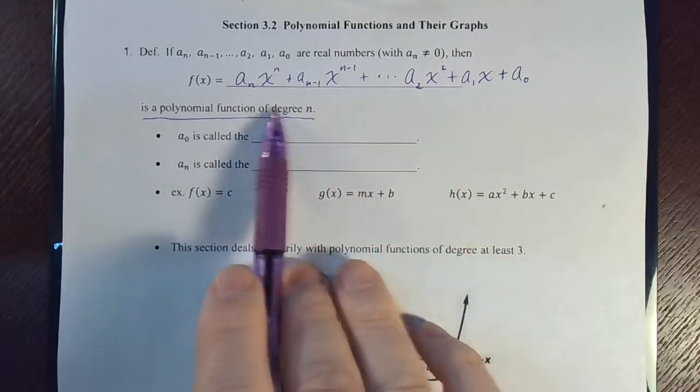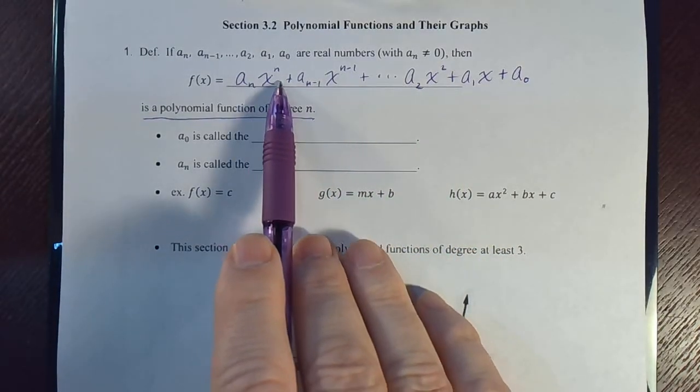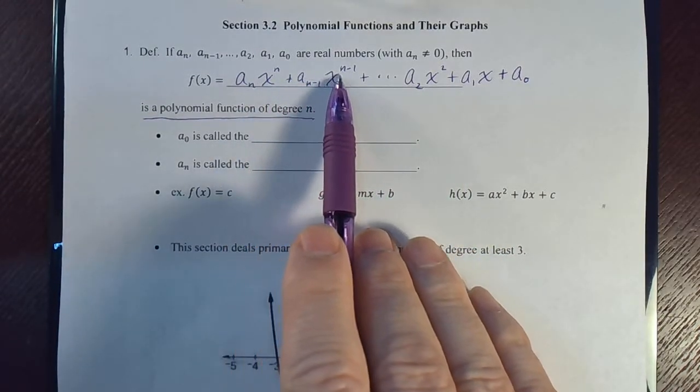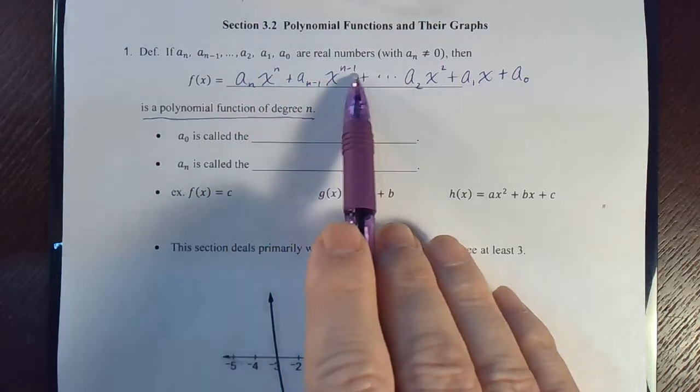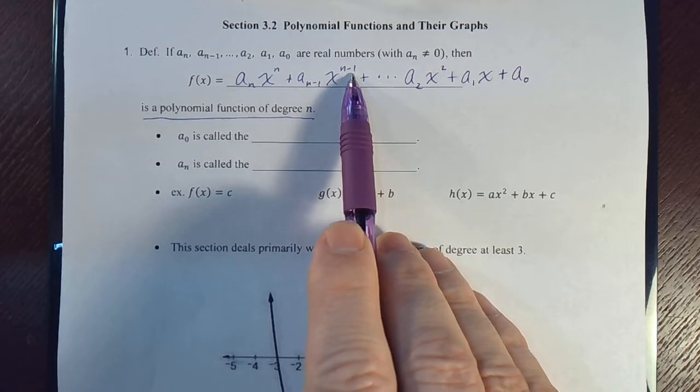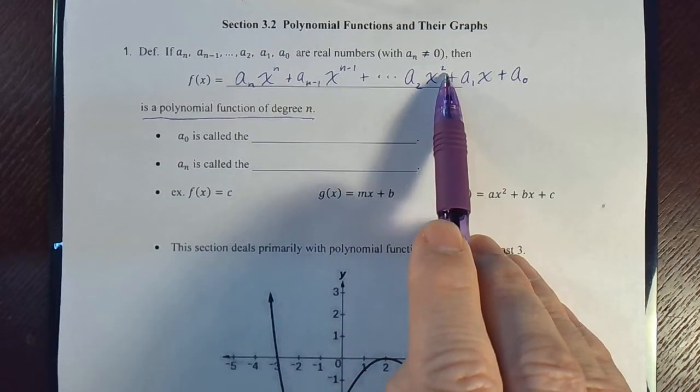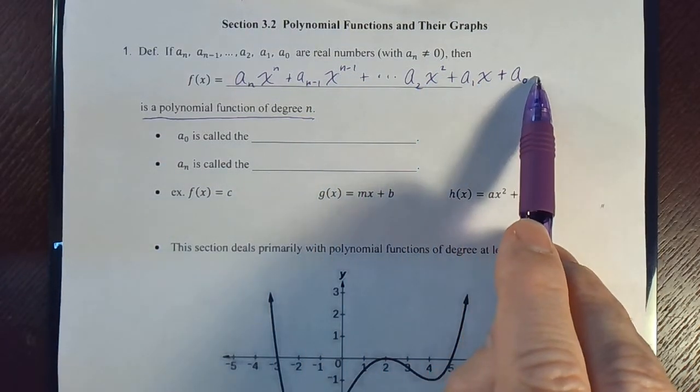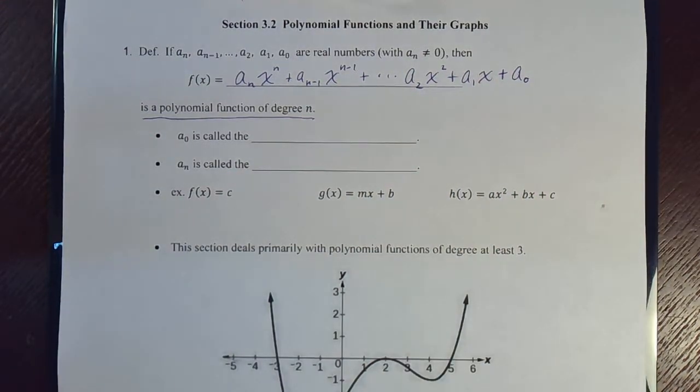Although the order doesn't matter, we tend to want to write it in descending order of the exponent. So here's the biggest exponent. Here's the next biggest exponent, all the way down to the exponent of 2, 1, and 0. So that's a polynomial function.